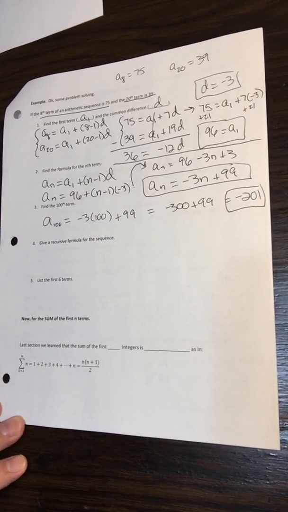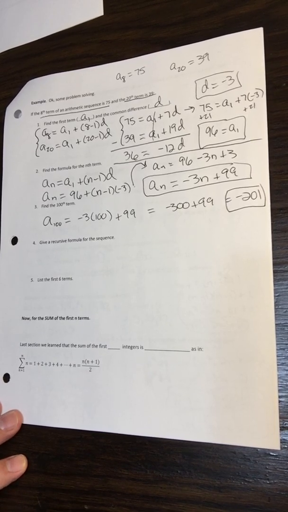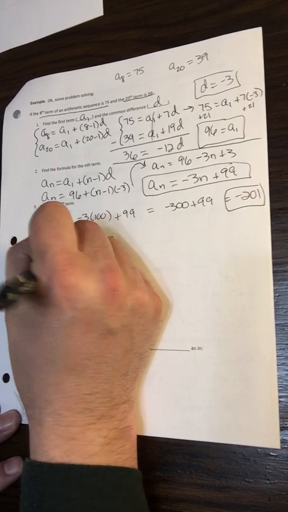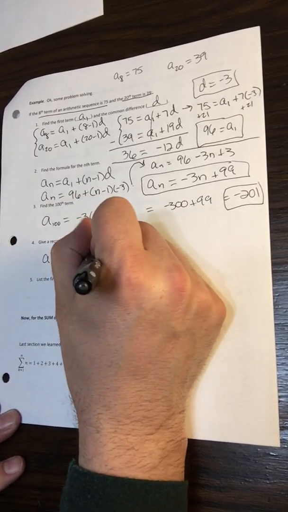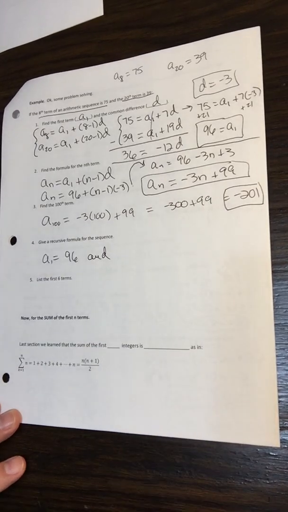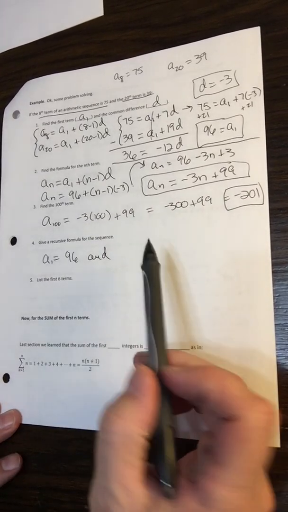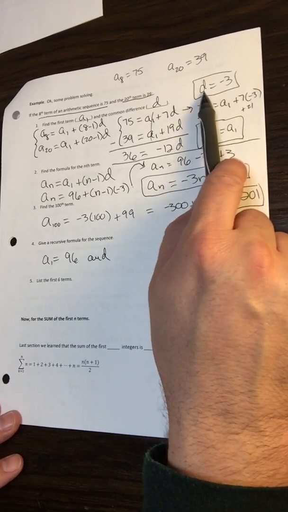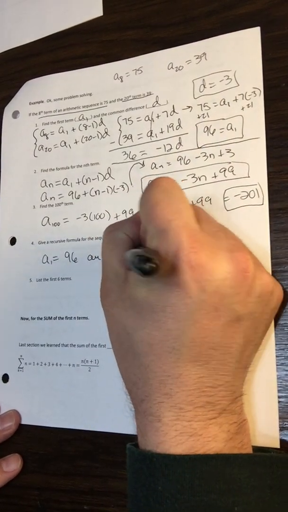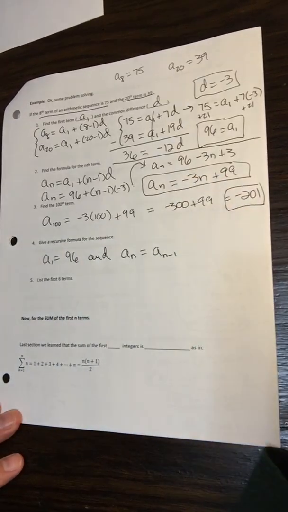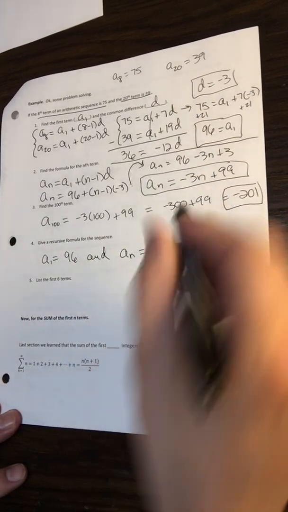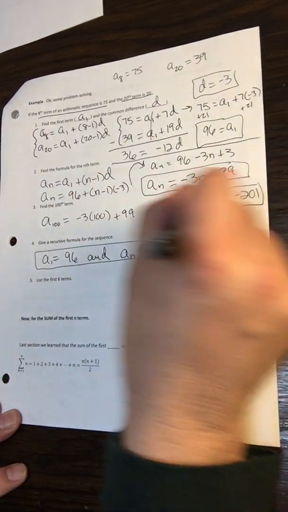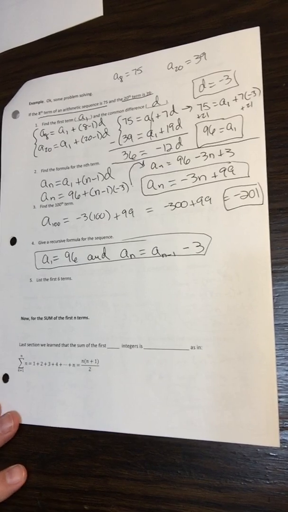Give a recursive formula. Okay, what's the first term? The first term is 96. So here's how recursive formulas work. The first one is 96. We use the word and we try to define how you get the next term. Well, if this is arithmetic, and the common difference is negative 3, I just add negative 3 every time, right? So a sub n is equal to the previous term, a sub n minus 1, minus 3. Probably the hardest thing to get used to is just writing this stuff. There you go. To get any term, you just subtract 3.